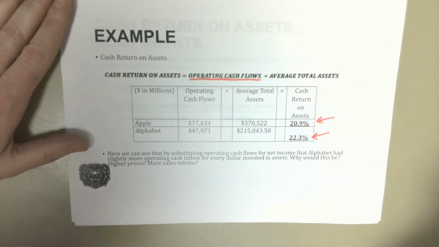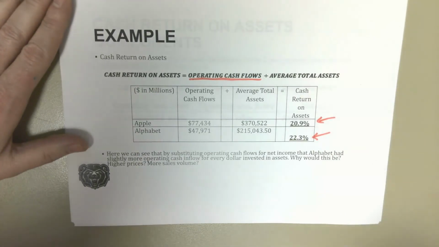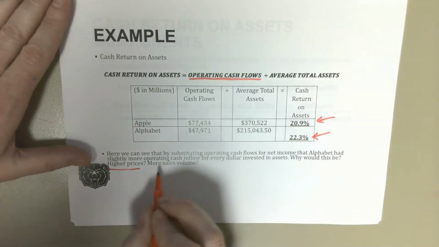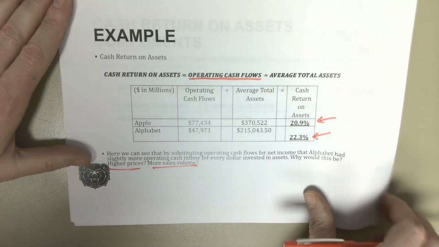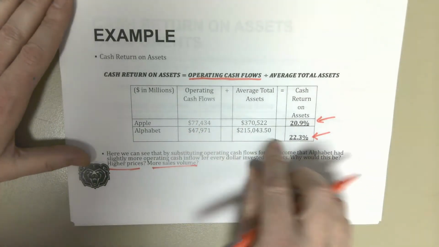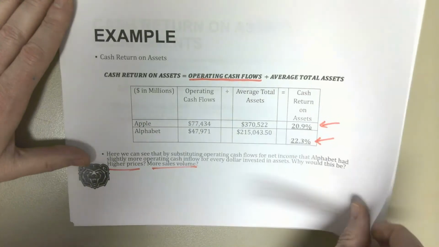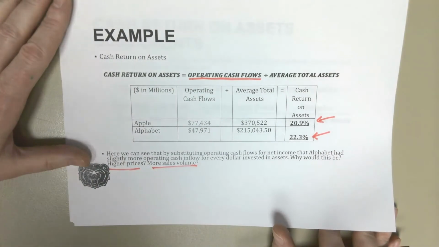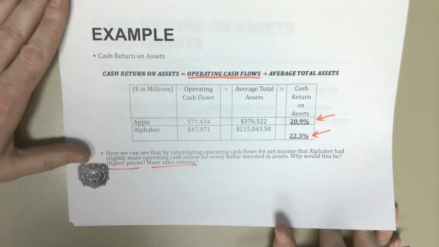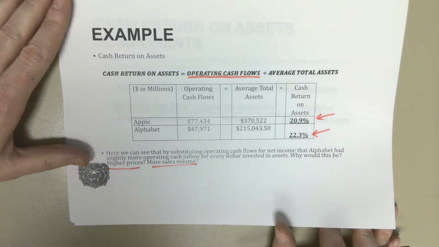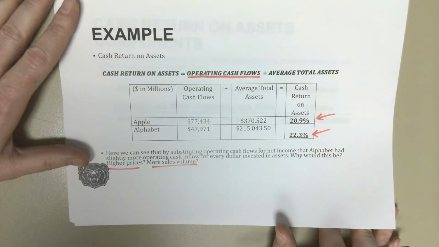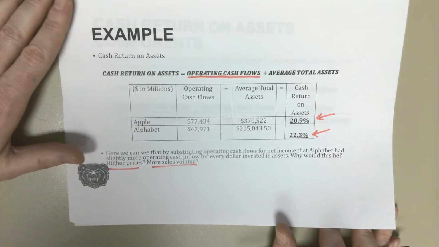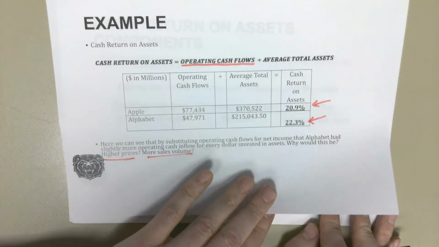So why would that be? What could be a reason for that? It could be higher prices. Could be they're selling more. It doesn't look like that's the case, right? But it could be one of those things. It could simply be that Alphabet doesn't extend credit to quite as many people, or they extend credit only to people that are more creditworthy than Apple does.